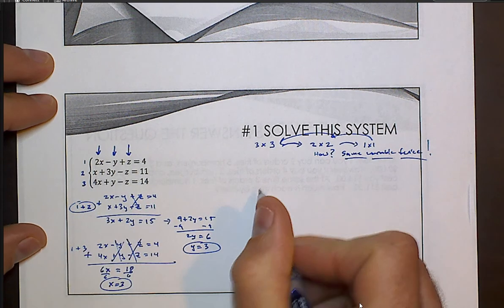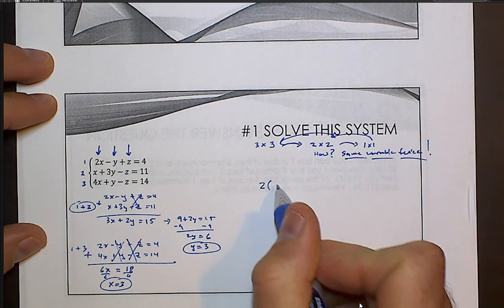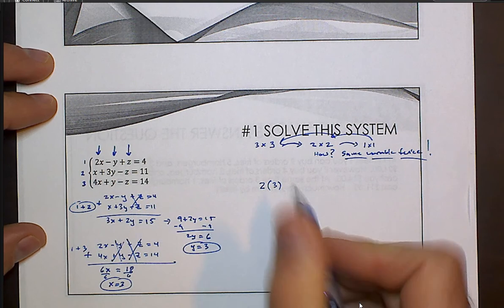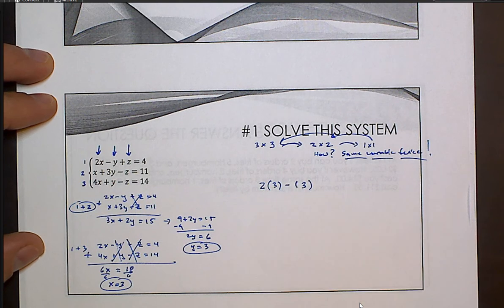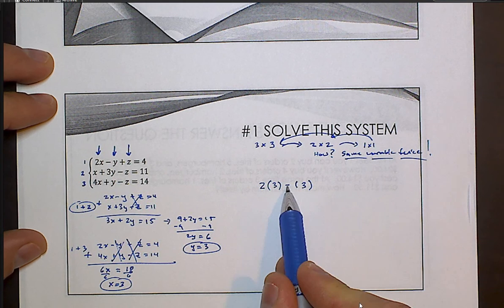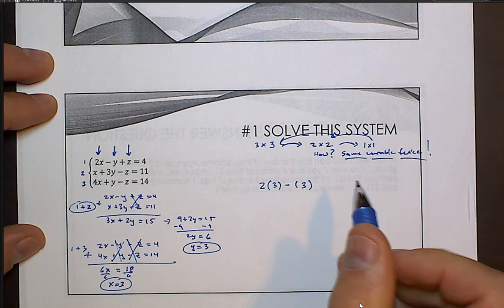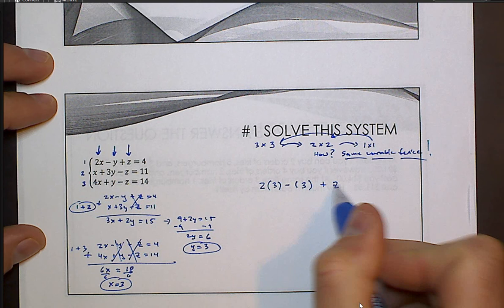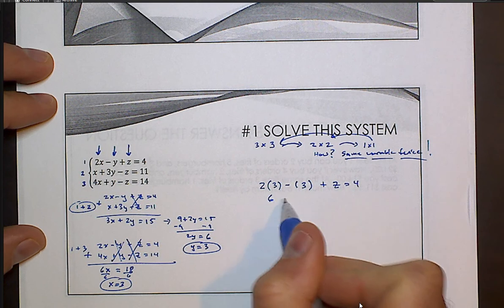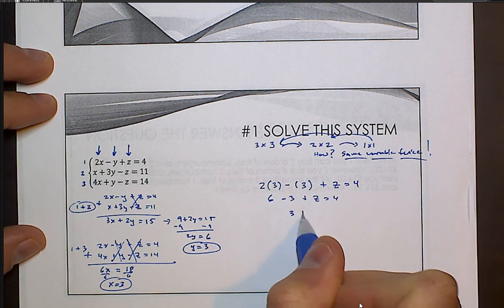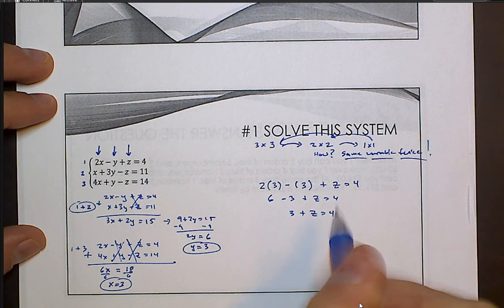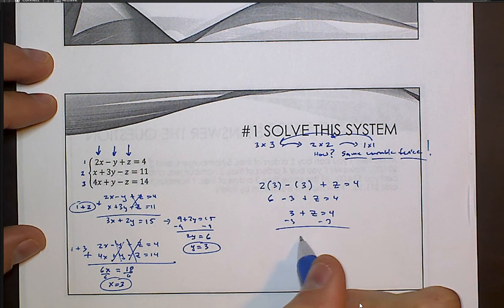So that would be 2, and now I have a 3 in for x, minus y, so minus my y value, which is 3. And you'll notice I always use parentheses when I do substitution, because if I have a subtraction sign, I need to make sure I handle that appropriately. And then plus z equaling 4, so this becomes 6 minus 3 plus z equaling 4. 6 minus 3 is 3, plus z equals 4. Subtract the 3 from both sides, and I get z equals 1.